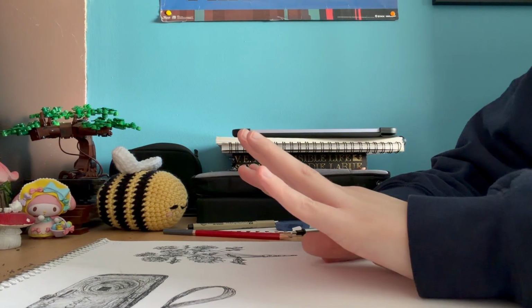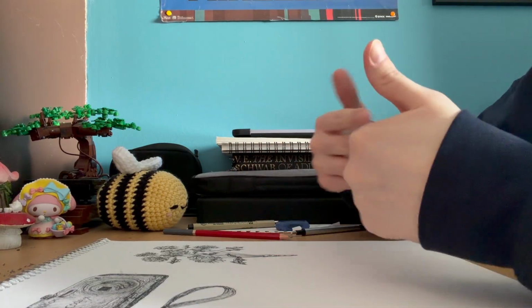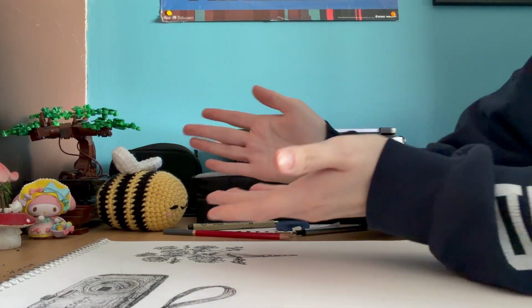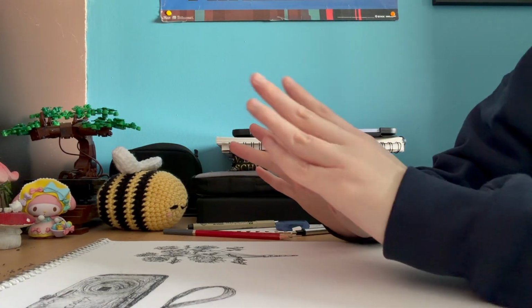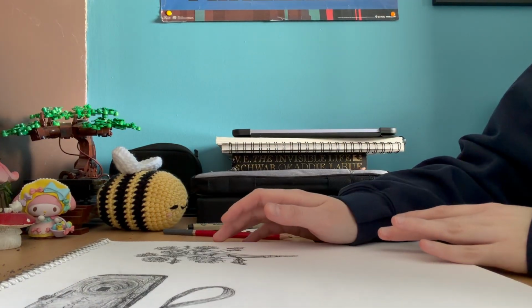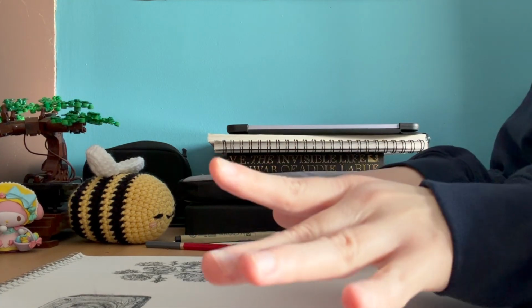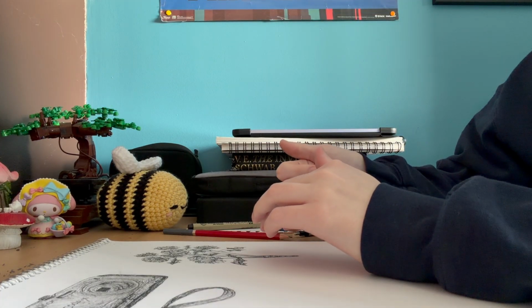Next item that I am drawing in my room is my record player. I'm not gonna bring my record player over, so here's a photo. Right here, here's my record player. Please excuse the dust and all that. I tried to clean it off the best that I could, but yeah. So I got that record player a few years ago.